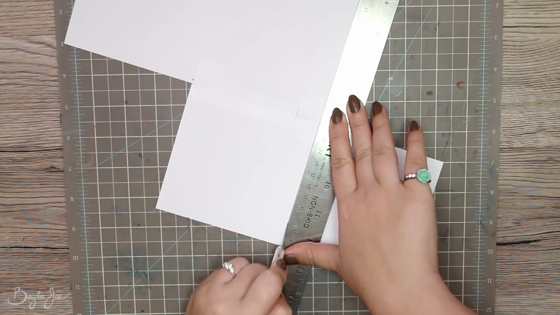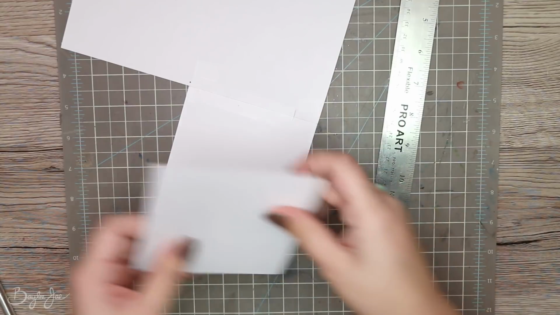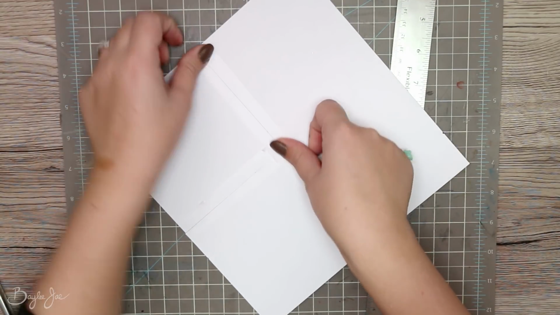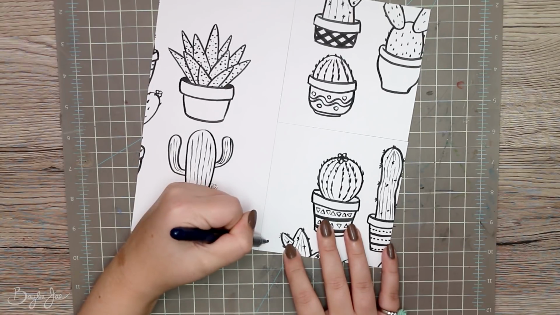Next, cut off the section that is overhanging at the bottom, and then stick it at the top in the empty spot. Then once again, fill in all the white space with the remaining design.